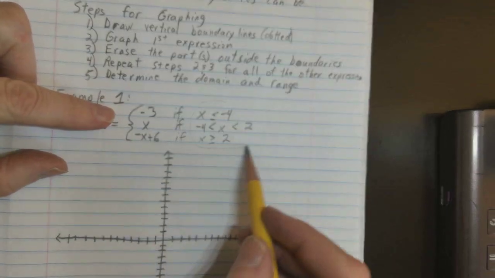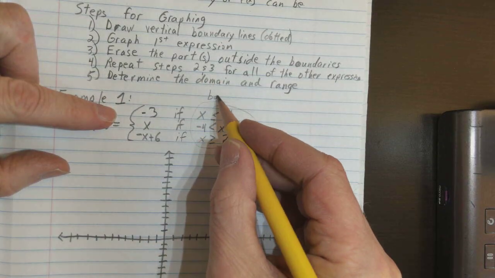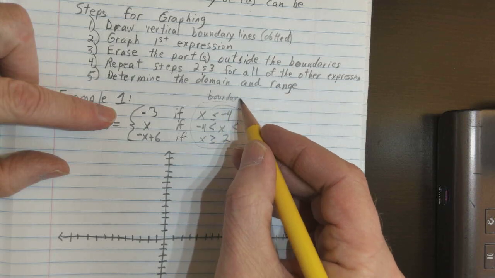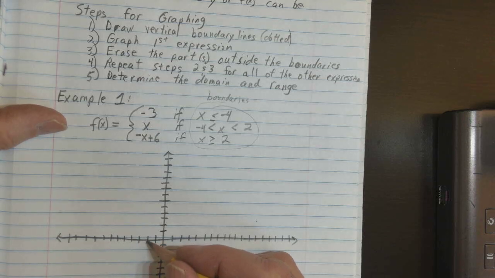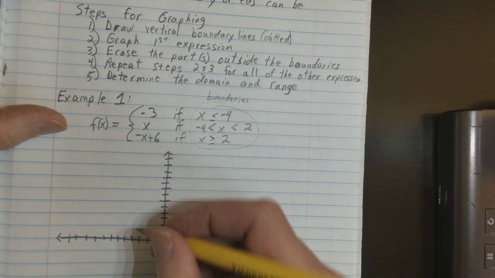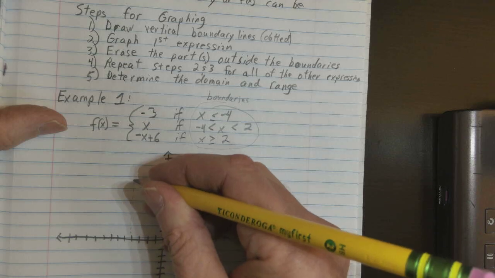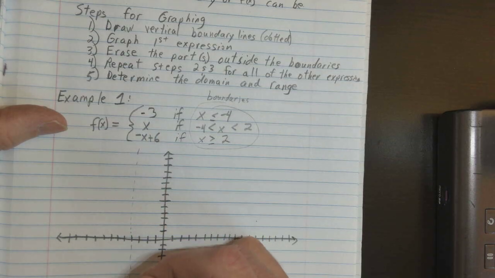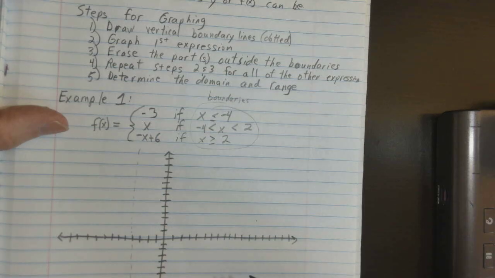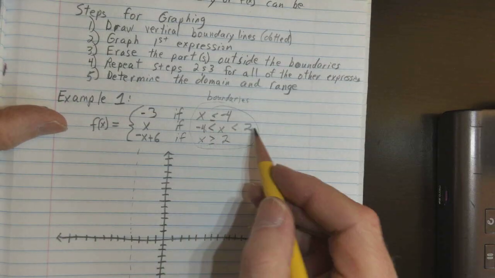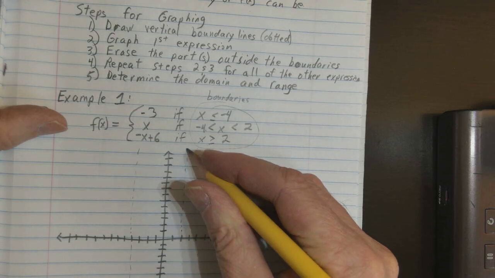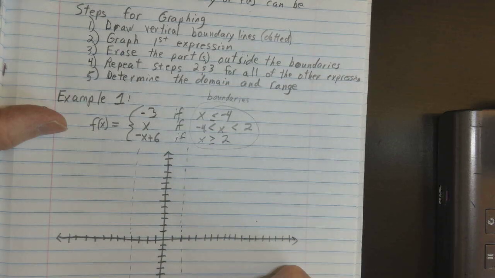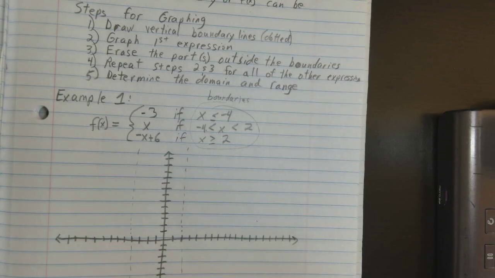Now, the boundary lines. Here's where we're going to get all the boundaries. Now, x is less than or equal to -4. Well, x equals -4, 1, 2, 3, 4, right here. So I'm going to draw just the boundary here. I got -4. I'm going to draw one at 2 as well. All right, now I'm going to graph all three of these.